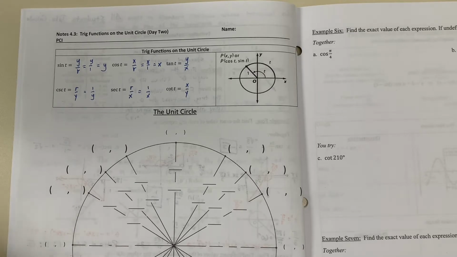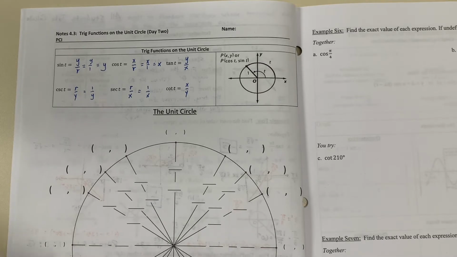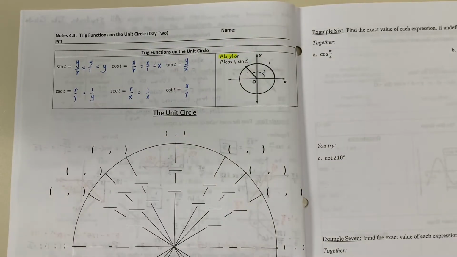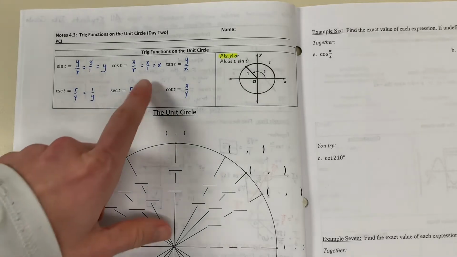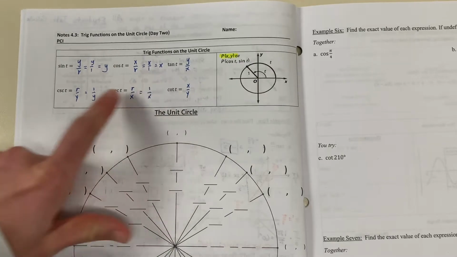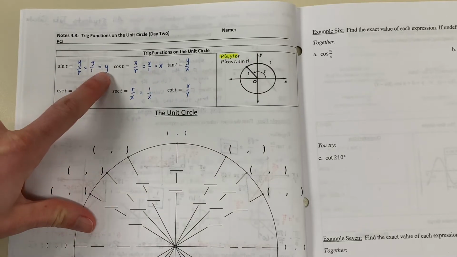Now, think about what this does. Okay, a typical point on the coordinate plane is the coordinates x comma y. So we go right x units, up y units, and we have our coordinate point. Well, notice that cosine is x and sine is y.